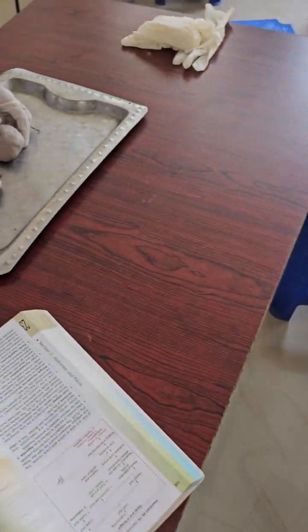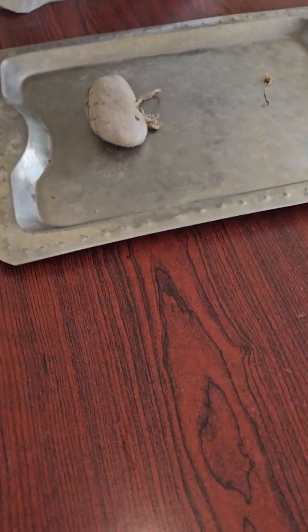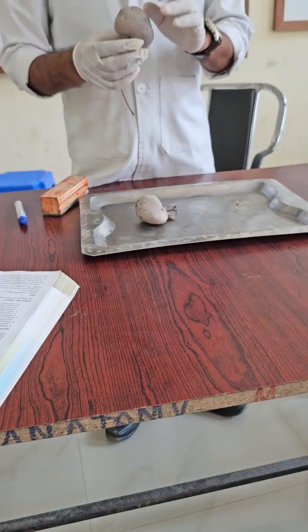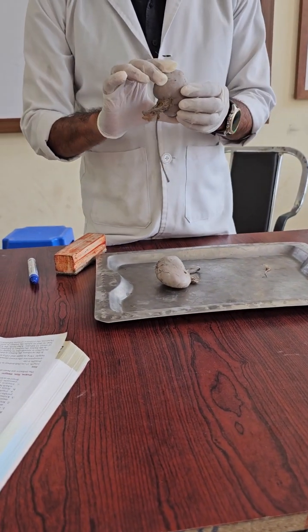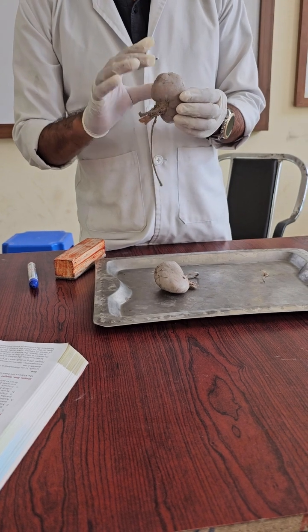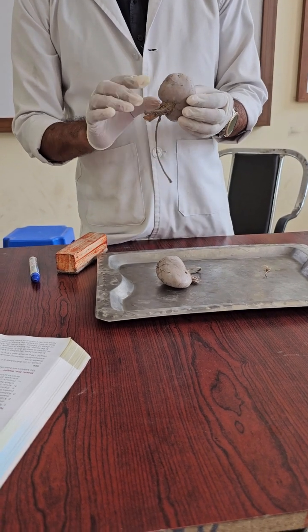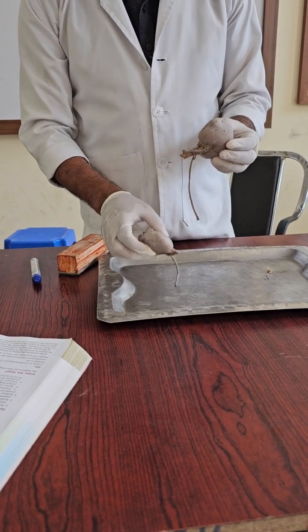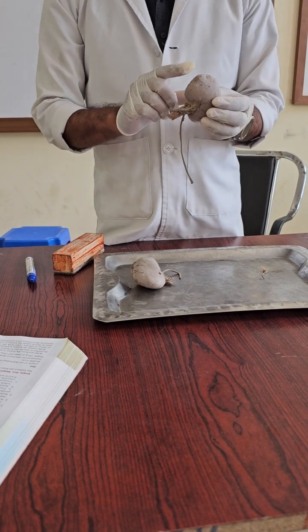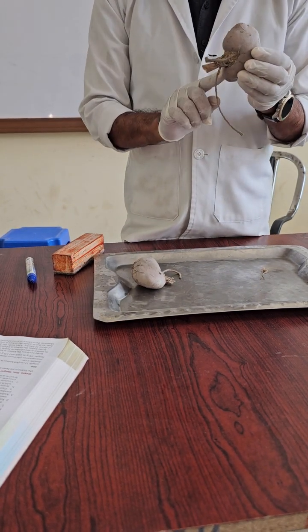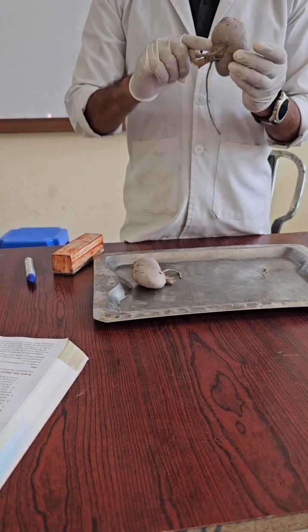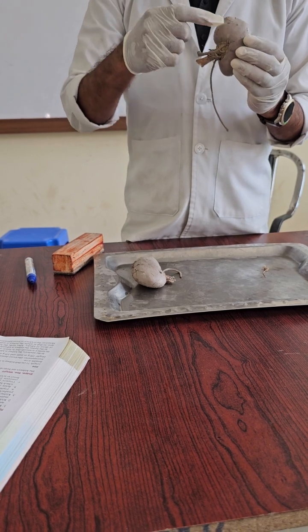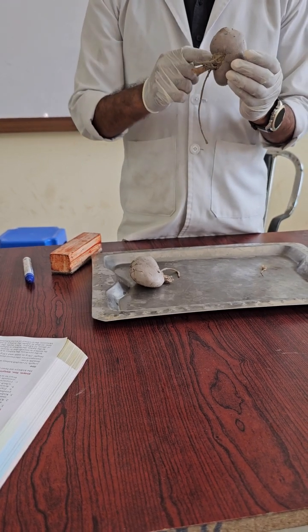Now what we will do is look at the shape. Kidney is a bean shaped structure, right? Both the kidneys are bean shaped structures. The size is 11 centimeters in length, 6 centimeters mediolaterally, and 3 centimeters anteroposteriorly, right?